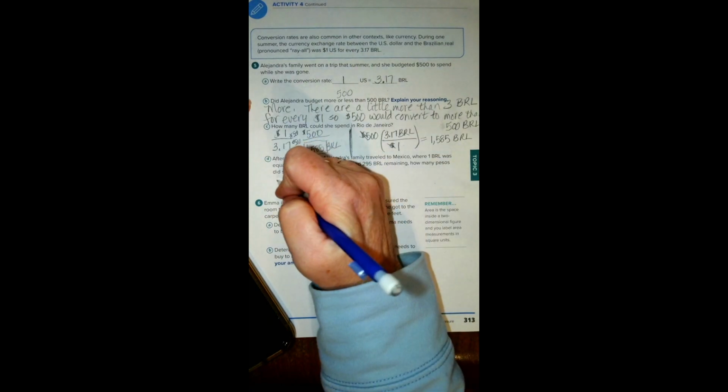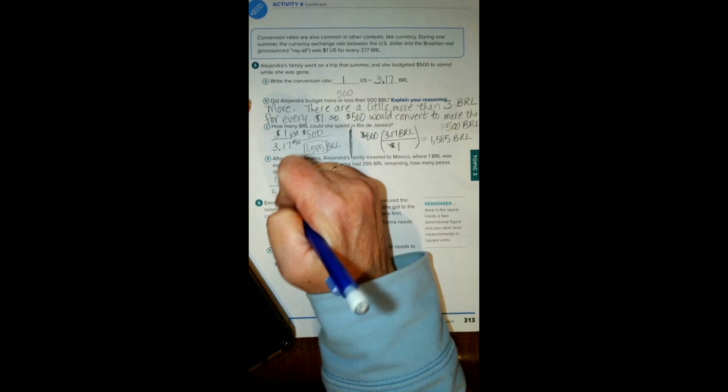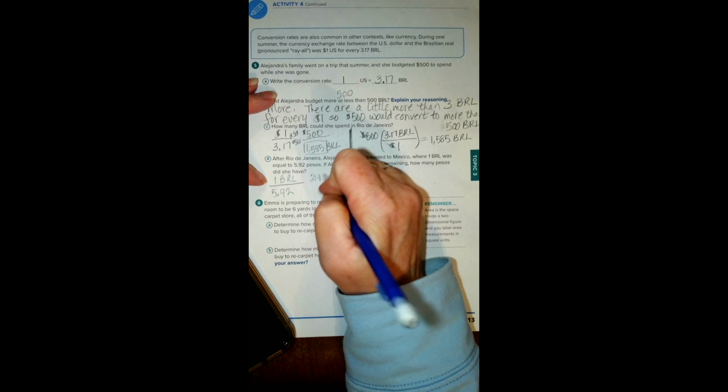After Rio de Janeiro, Alejandra's family traveled to Mexico, where 1 Brazilian real was equal to 5 and 92 hundredths pesos. If Alejandra had 295 Brazilian reals remaining, how many pesos did she have? So let's see. I'm going to do both ways again. If she had 1 Brazilian real for every 5.92 pesos, and she had 295 Brazilian reals left, how do we go from 1 to 295?